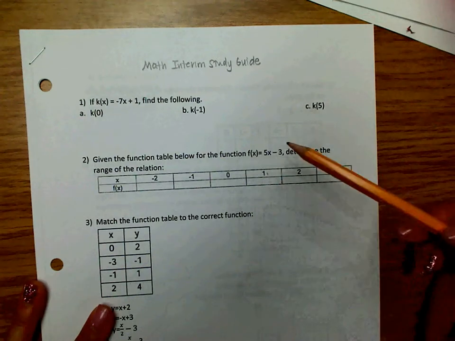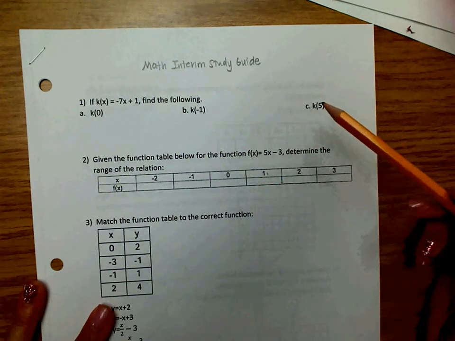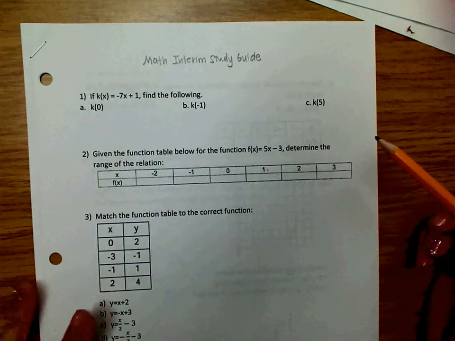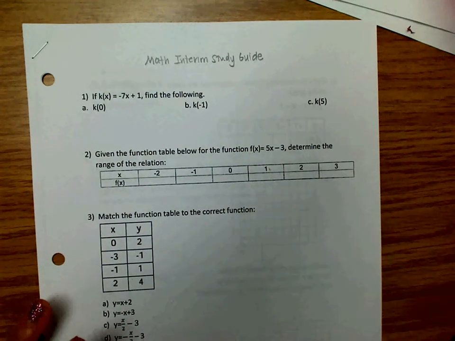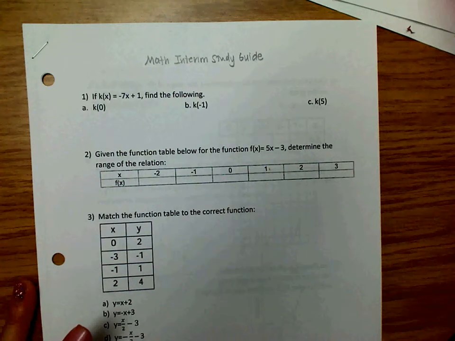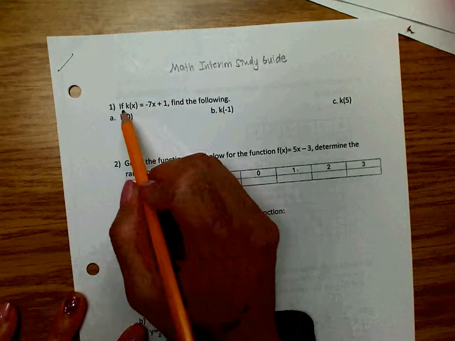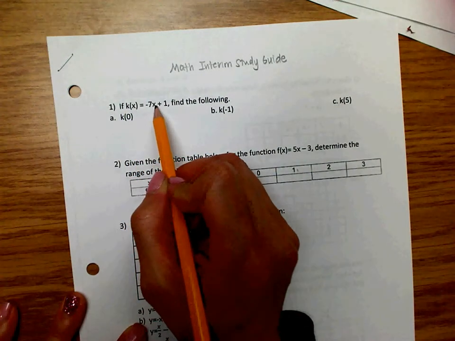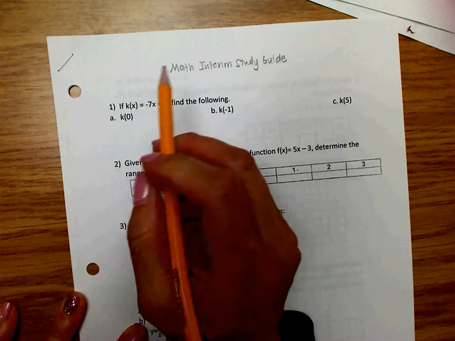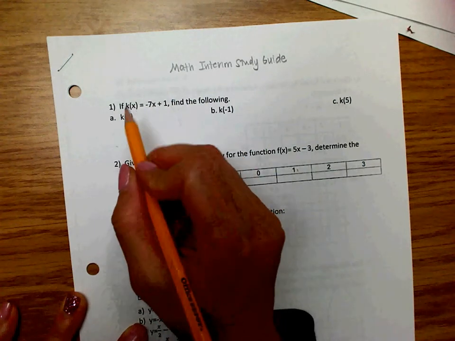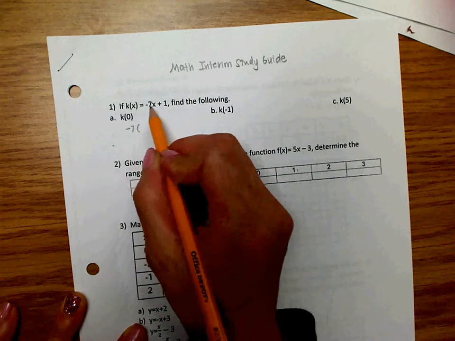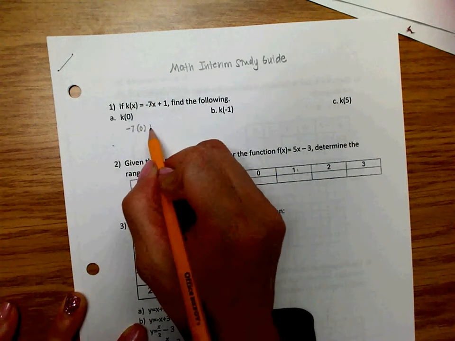But the way you can benefit most, remember that this is all about doing well on the interim. So I'm okay with you copying if it helps you, but don't do it mindlessly and not learn anything from it. Okay, so number one, it says if k of x equals negative 7x plus 1, find the following. If x is 0, then you plug 0 in here. So it becomes negative 7 times 0 plus 1.